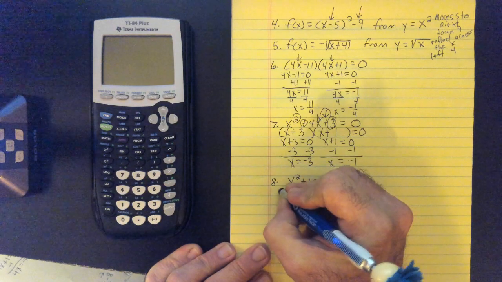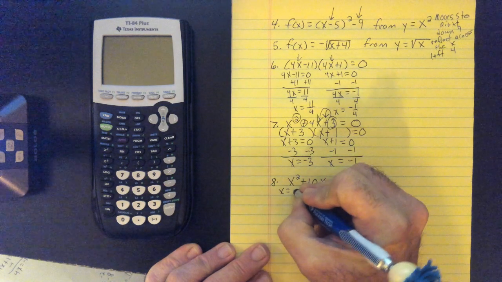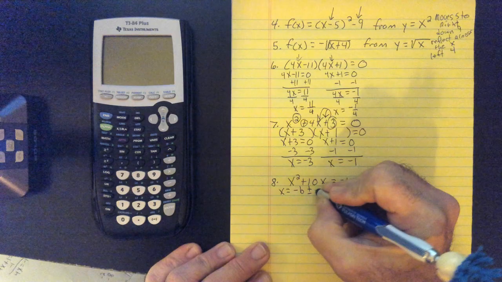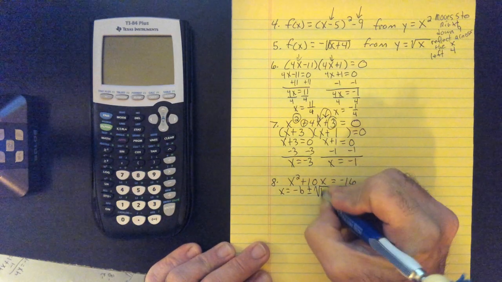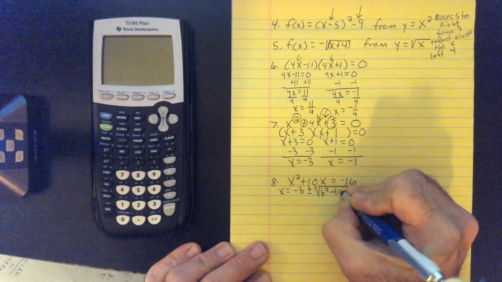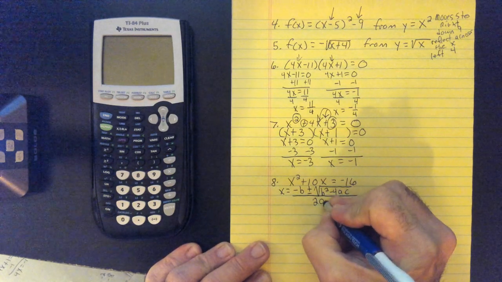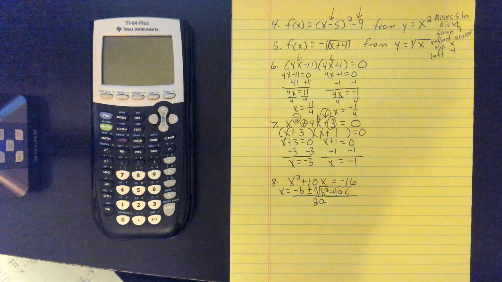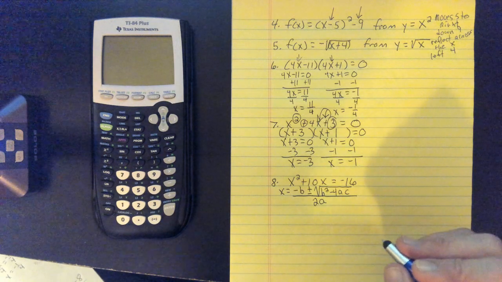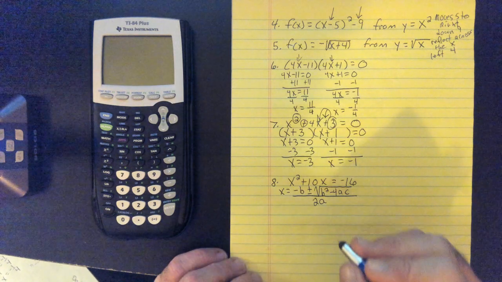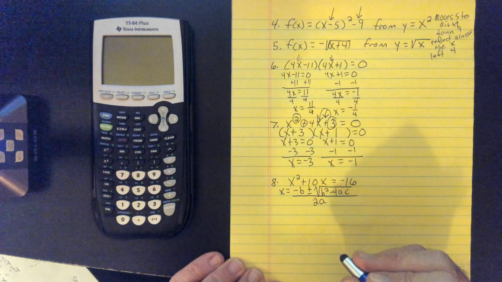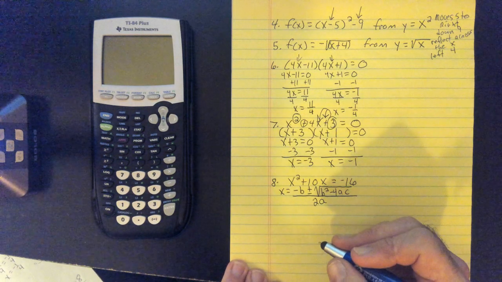So the quadratic formula is x equals negative b plus or minus square root b squared minus 4ac, all over 2 times a. Now remember, on my test, you've got to show me work on at least one of these two quadratic formula problems. So you're either going to do 8 or number 9, okay?